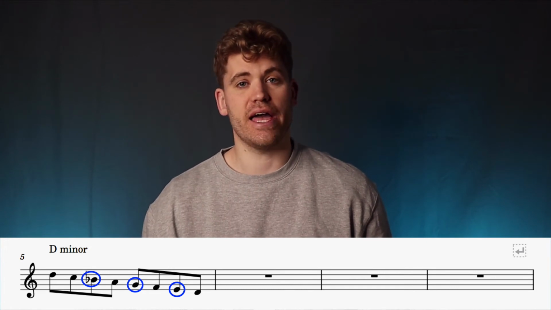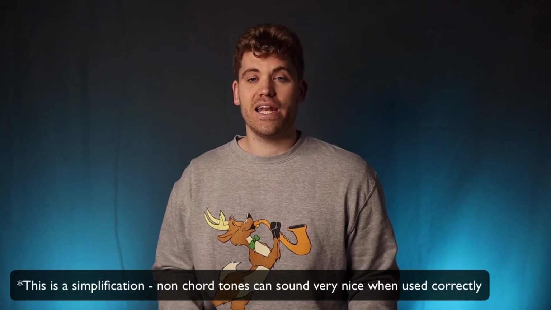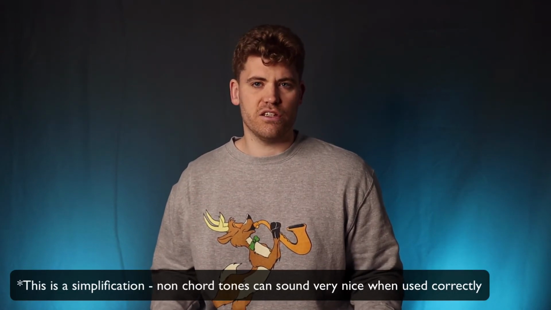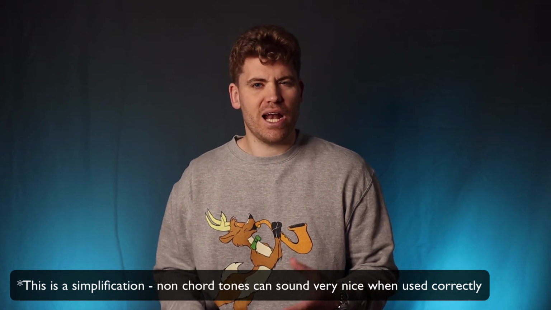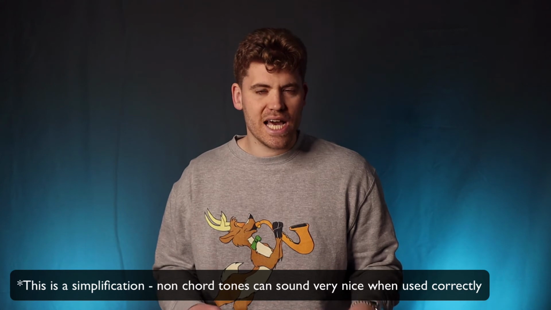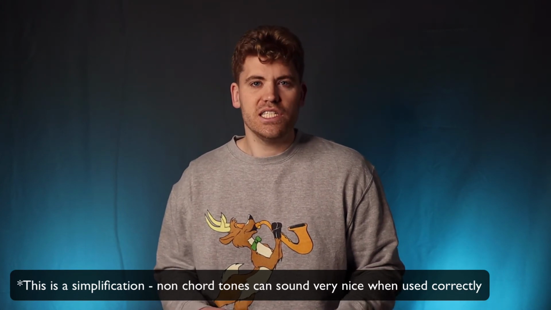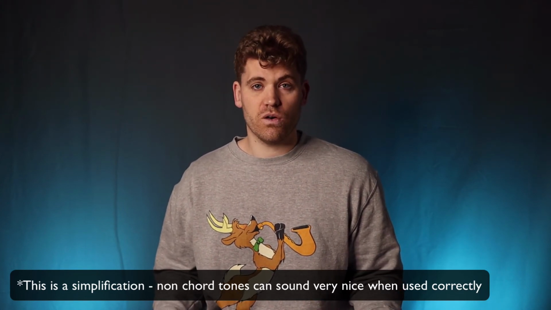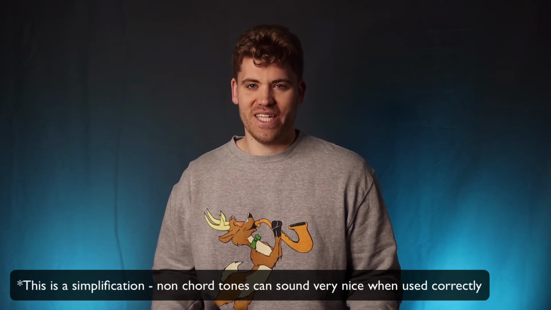We land on B flat, then G, then E. Landing on these non-chord tones isn't good. Unless you're intentionally playing out, you want these notes to be passing tones. You don't want to be landing on non-chord tones, as these notes will clash with the underlying chords, and it basically just won't sound very nice.